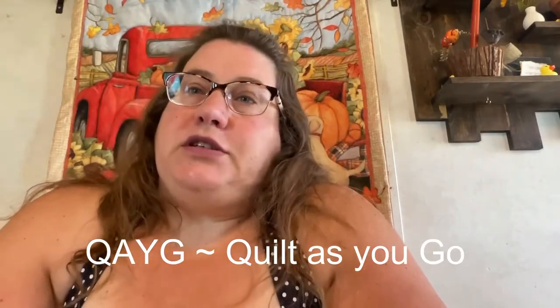QAYG, that's a quilt as you go. That is when you quilt the individual blocks as you piece them together. Then you sew those blocks into the quilt. I see this one a lot in Facebooks.